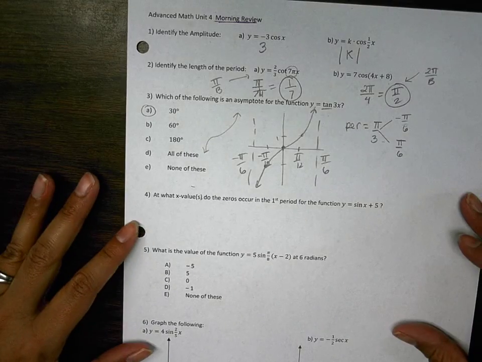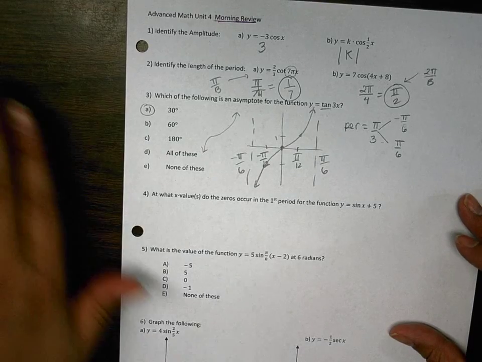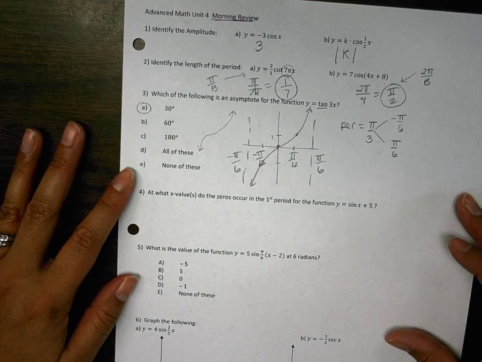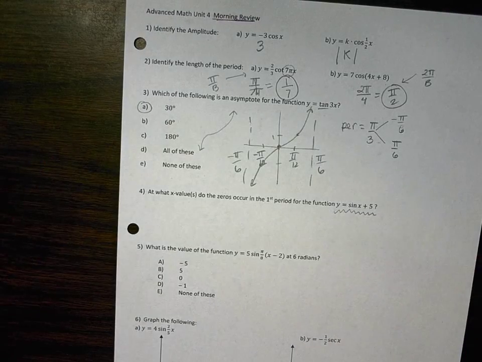All right, questions? We're good? Okay, number 4. At what x value or values do the zeros occur in the first period for the function y equals sine x plus 5?